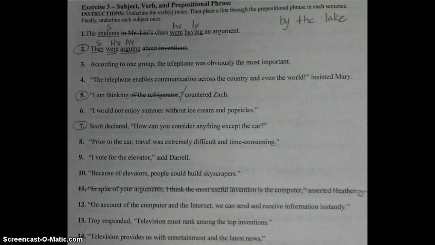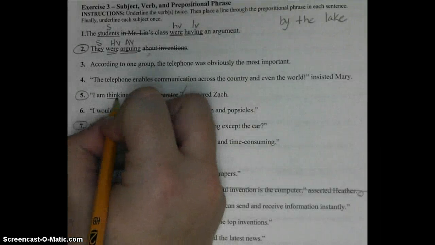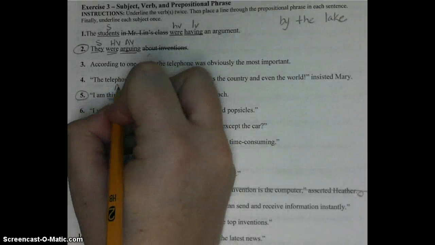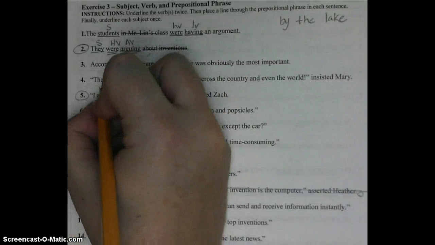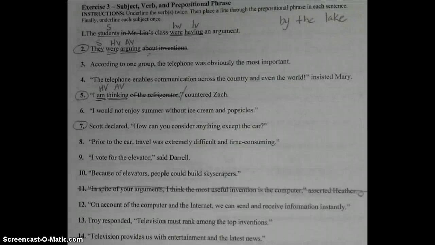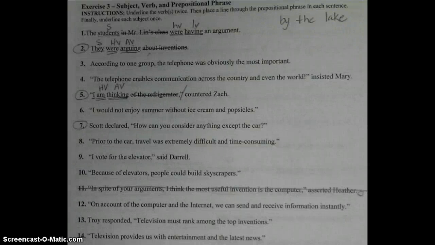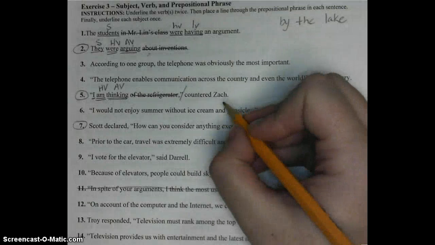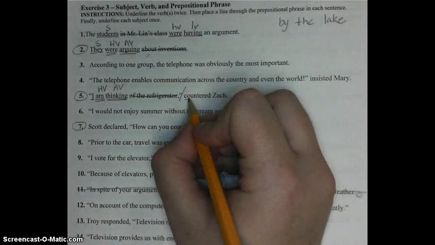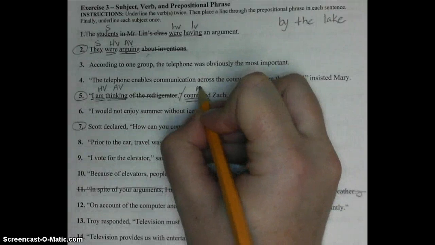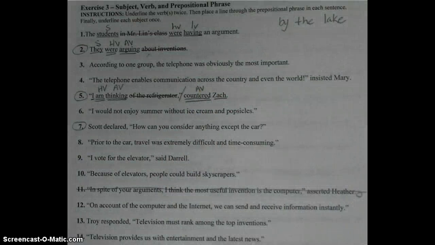So I'm left with I am thinking. Thinking is a mental exercise. So that's an action verb. Am is the helping verb that is helping out thinking. And I is the subject. I am thinking. Still makes sense, but of the refrigerator gives us more information. Then I'm over here, countered Zach. So he said it. So that's an action as well. Right?